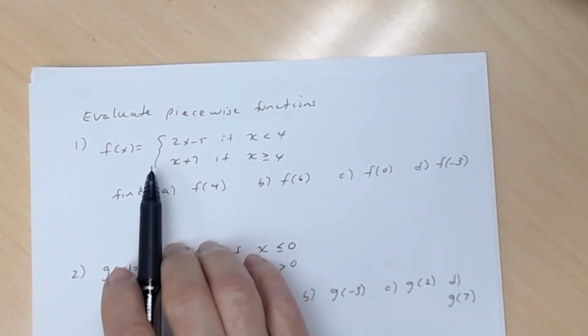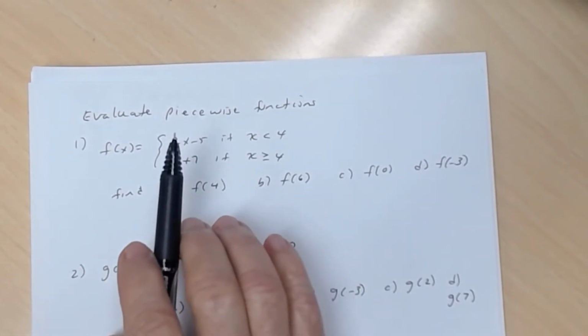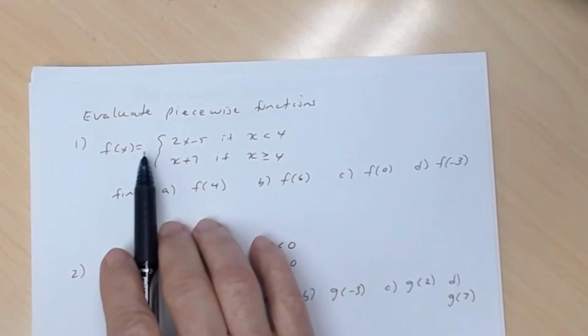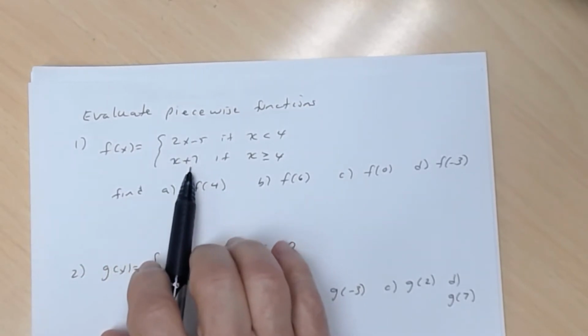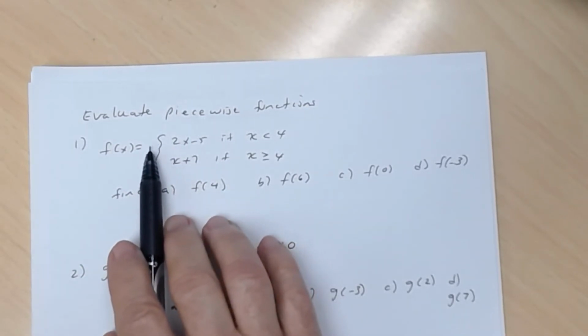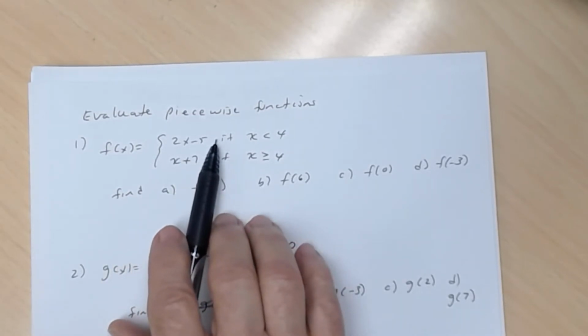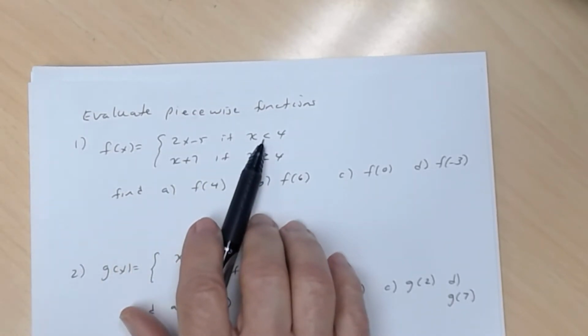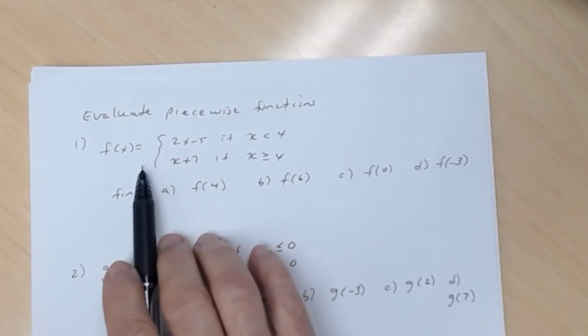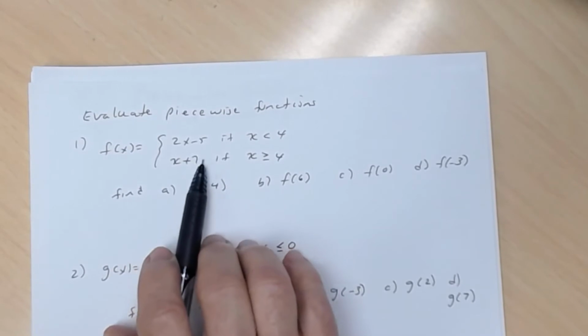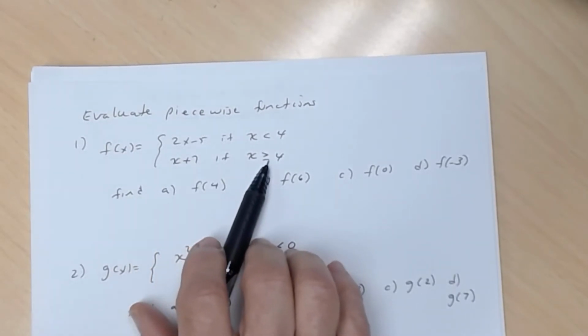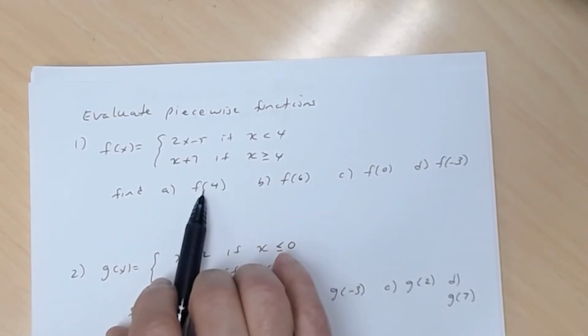First of all, recognize that this is a piecewise function because this function is made up of 2 parts. So f of x will be 2x minus 5 if x is less than 4, excuse me, and then it'll be x plus 7 if x is greater than 4. All right, and you want to find f of 4.